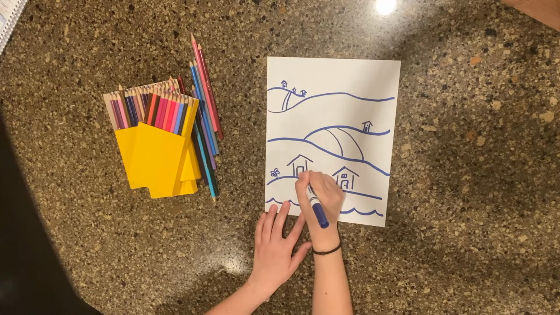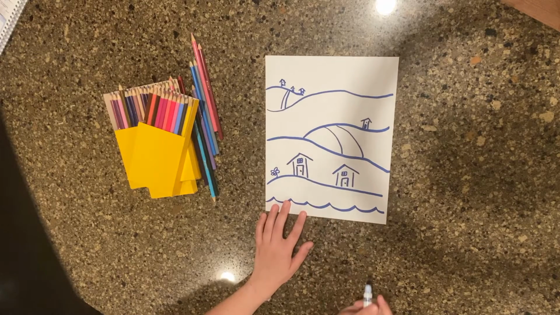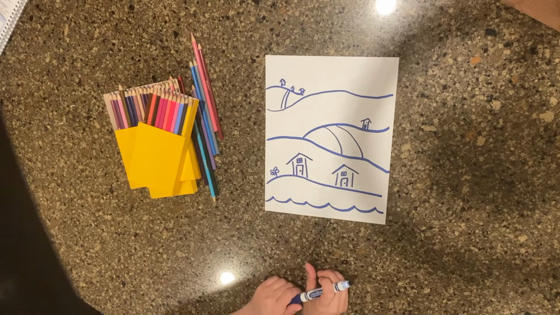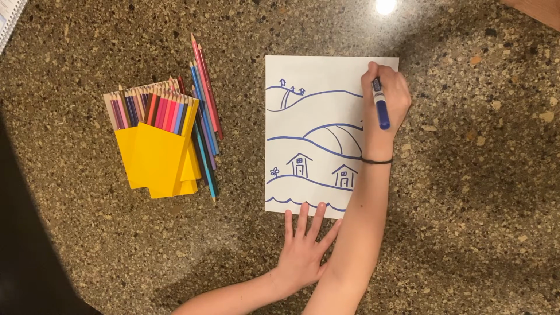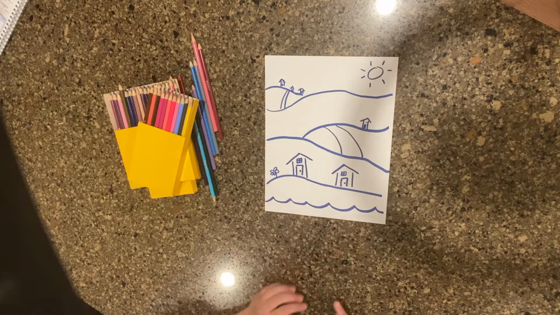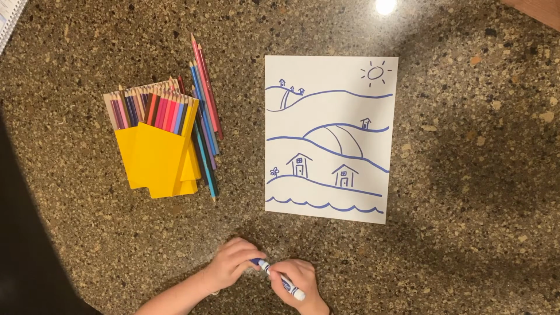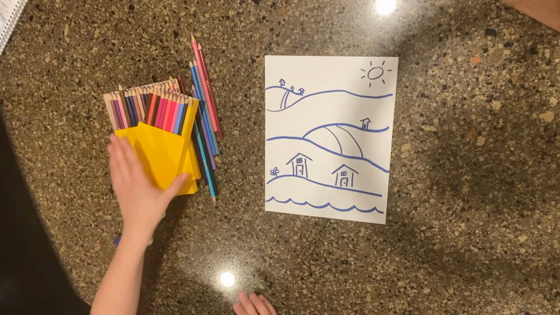So notice how the houses at the bottom are the biggest. The houses in the middle of the page, those can be like a medium size. And the houses at the top of the page, those are going to be the tiniest because they're so far away that you can't see them that well.